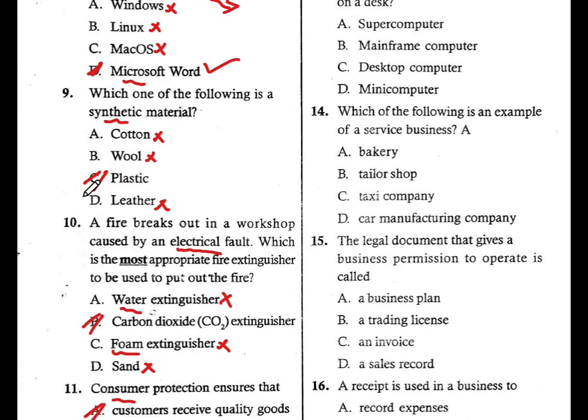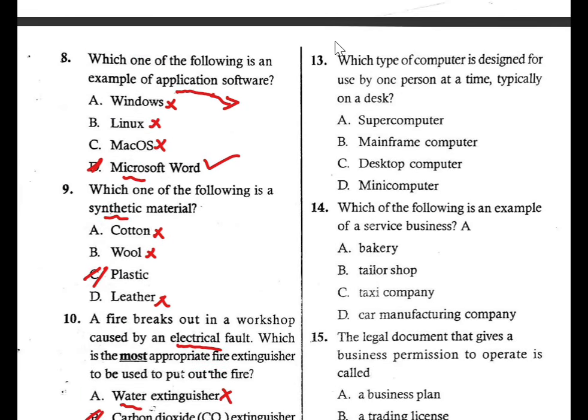Question number 13. Which type of a computer is designed for use by one person at a time? Typically on a desk. So tunataka only one person at a time. A, supercomputer, B, mainframe computer, C, desktop computer, D, mini computer. You know that supercomputer can be used by many people, so it is not A. Even mainframe, watu wengi wanaweza connect more than 100, it is not mainframe. Even mini, multi users can use it, and therefore the answer to number 13, it is a desktop computer.